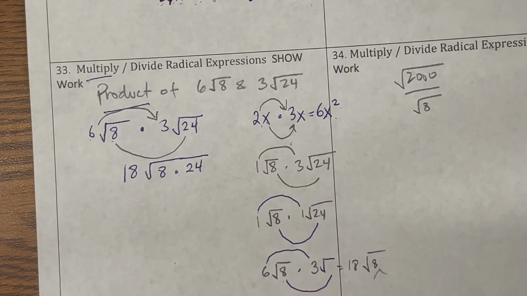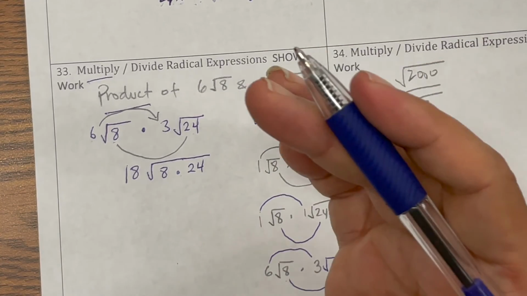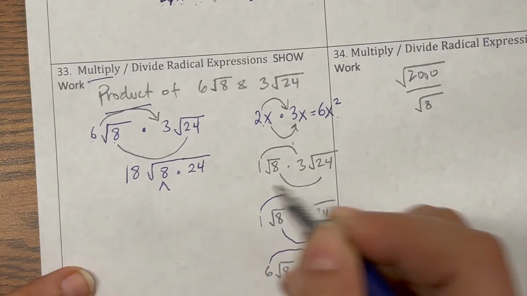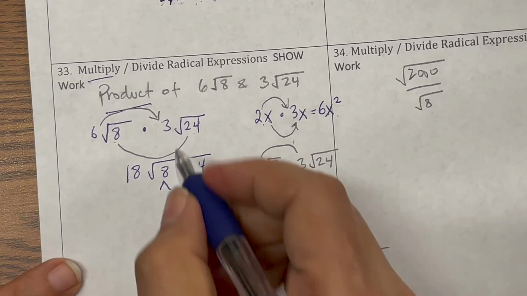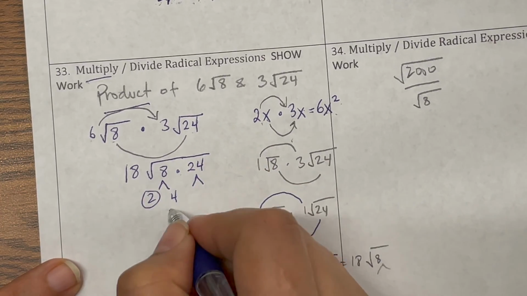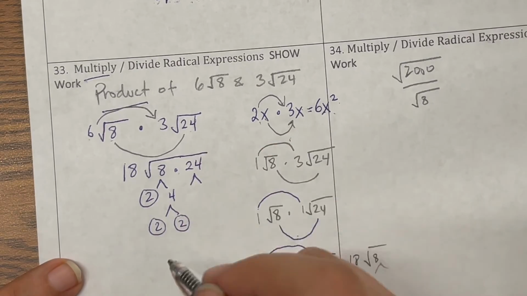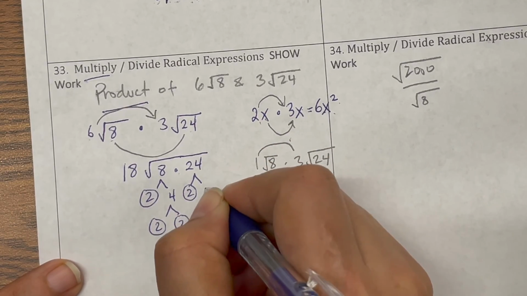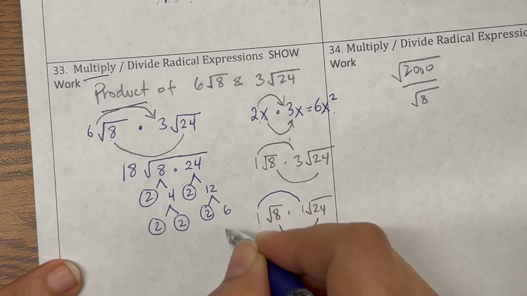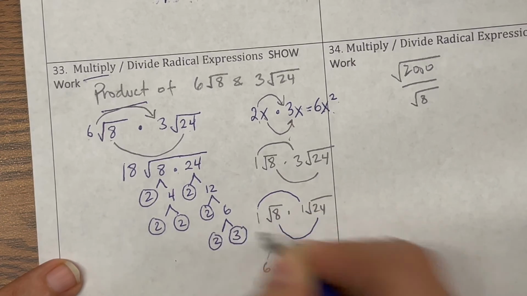So back to the question. You could put this in a calculator and simplify it all at once, and you're going to see that if you do that method, it's fine. You're going to end up in the same place, but I'm going to keep them separate and do them together. So break down 8: 2 times 4. Break down 4: 2 times 2. Break down 24: 2 times 12. Break down 12: 2 times 6. Break down 6: 2 times 3. Can I break down 3? No, so that is me done.